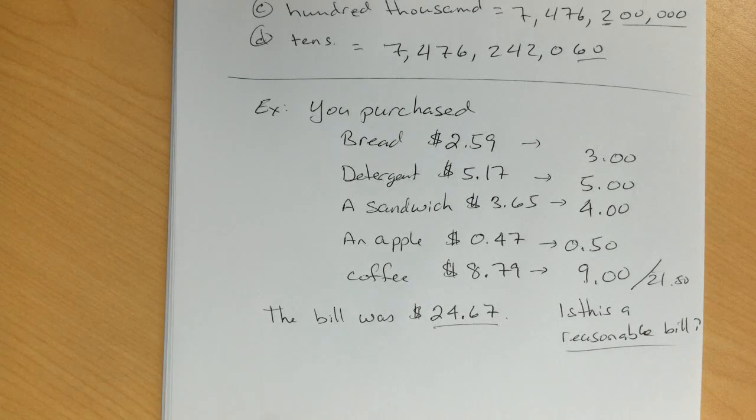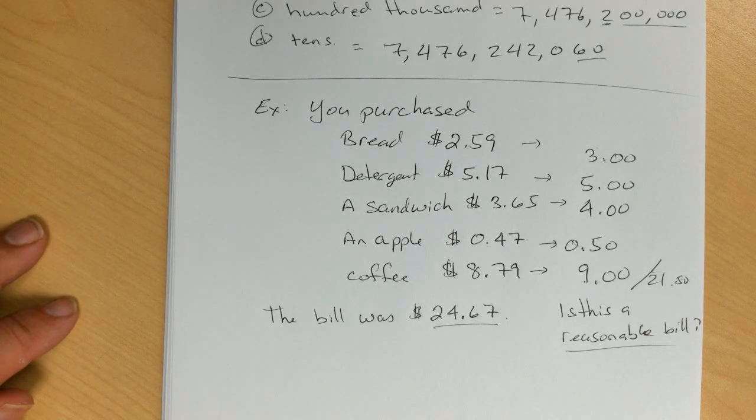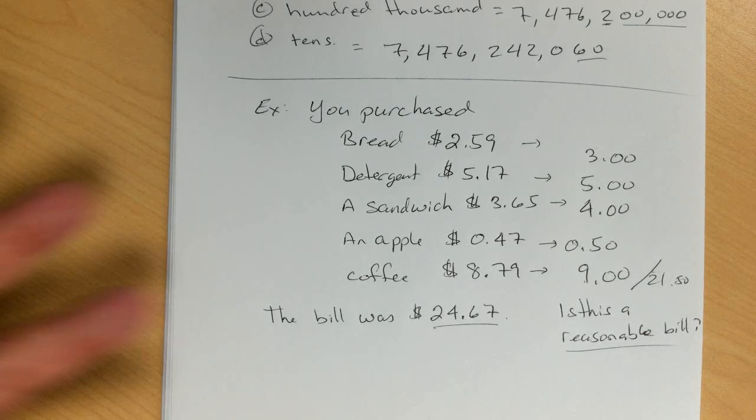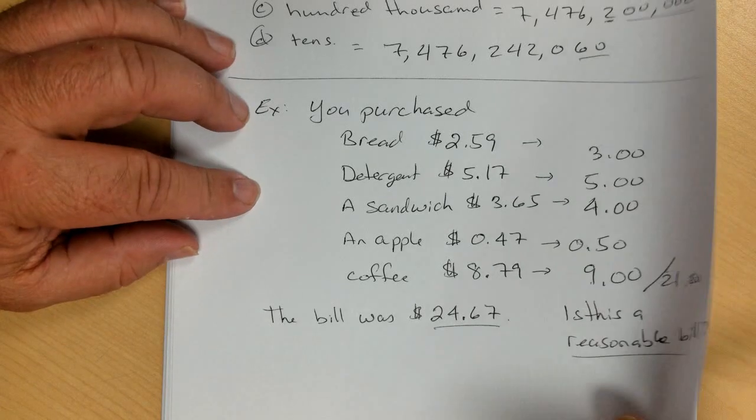If the bill was $42 and something cents, then we know something's wrong. Any time you go to the grocery store, check your numbers, because there have been numerous reports of grocery stores not changing the numbers on the computer as fast as they change them on the shelf. So if it's a sale and it's not ringing up as a sale, guesstimate it, so you see what you have. So there's an example of why you would use rounding. There's another one.